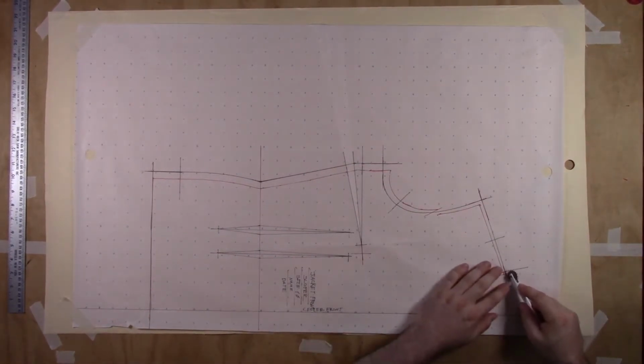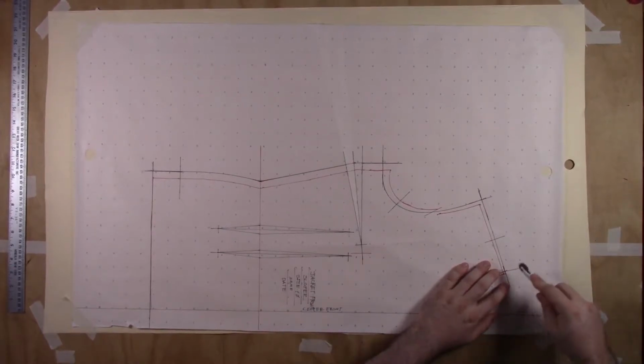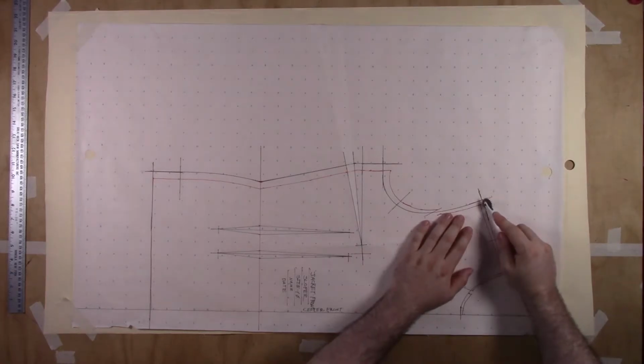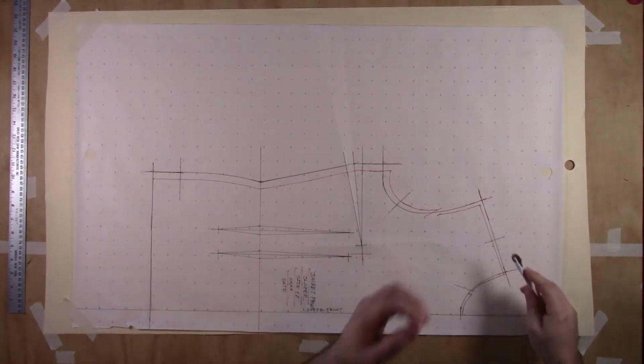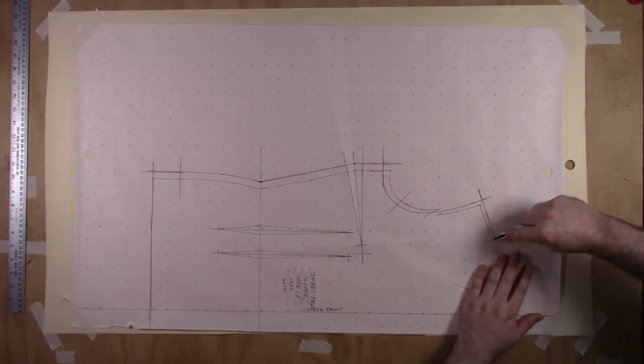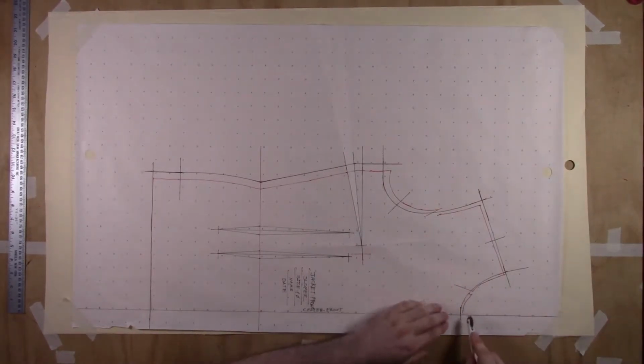And then shoulder line, I just need to do intersection of neckline and shoulder. And where my shoulder line intersects with my armhole. Don't forget the notch at the shoulder. Let's do our whole neckline.